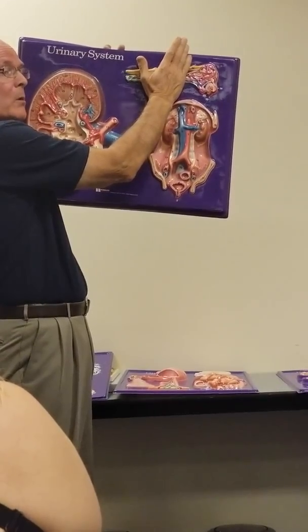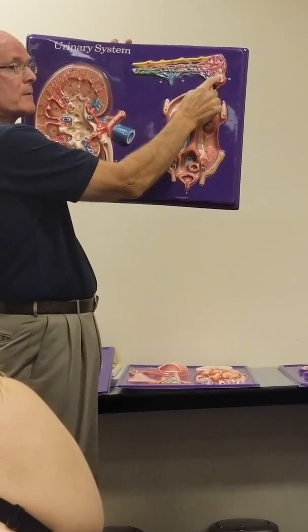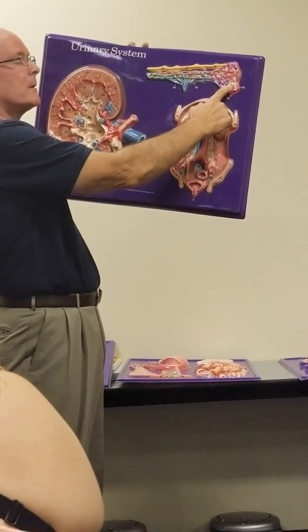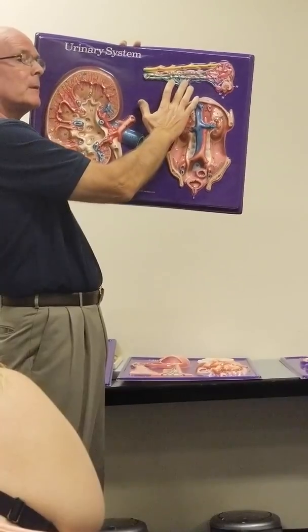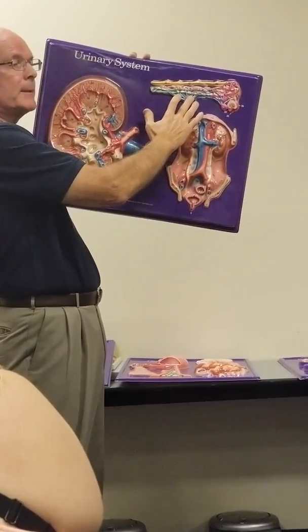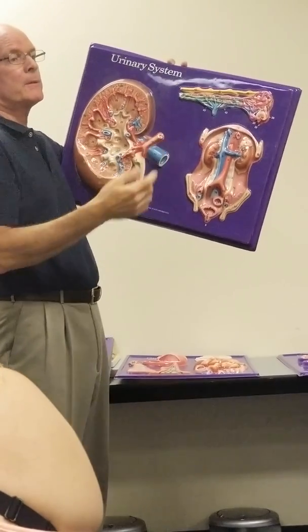So where is the renal corpuscle? It's in the cortex. Where are the convoluted tubules? They're in the cortex. What is in the renal pelvis and renal medulla? That would be the loop of Henle and the peritubular capillaries.